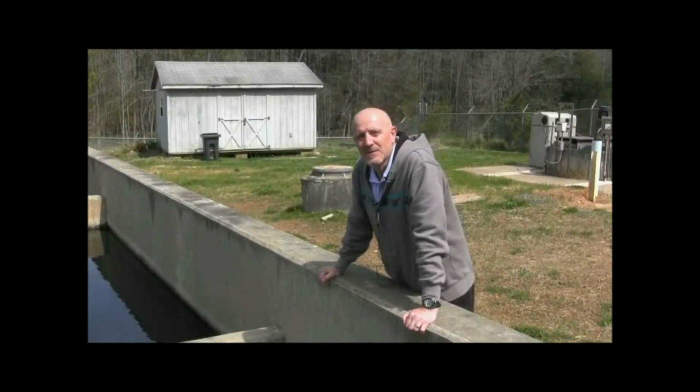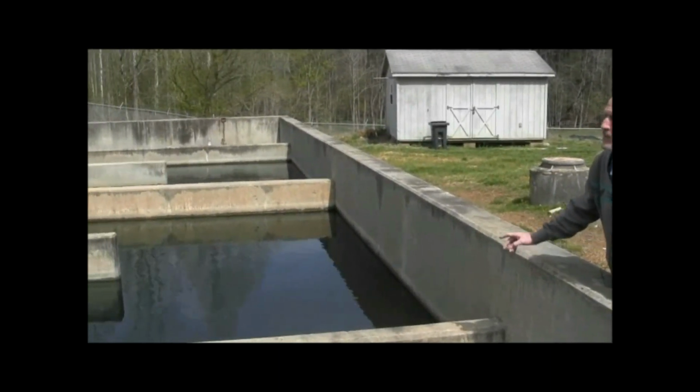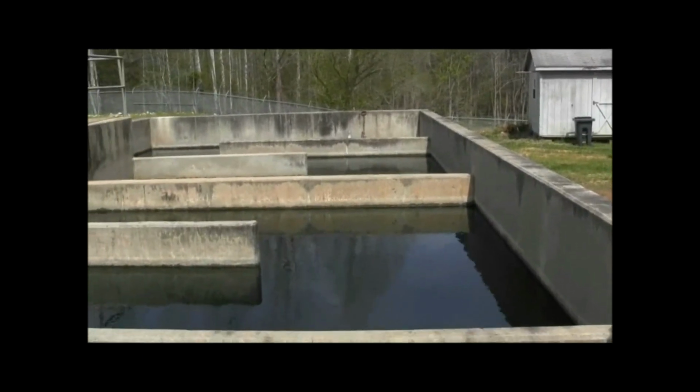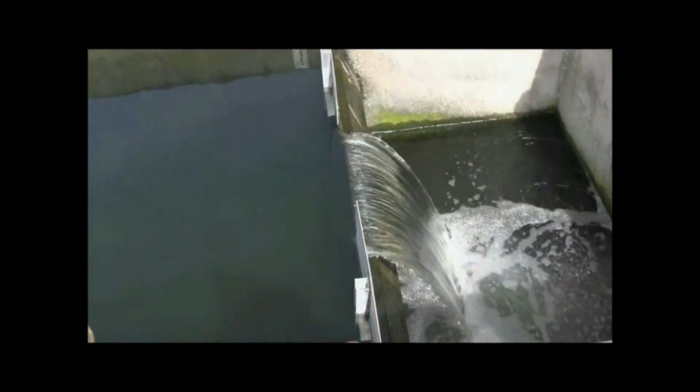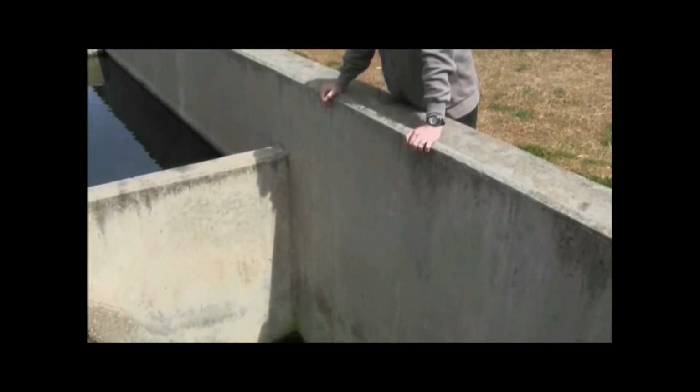After the water goes through filtration, it comes to the chlorine disinfection. The chlorine is added at the head of the tank, flows through the serpentine tank, allowing time for the chlorine to disinfect. After that, it flows over a weir, and the chlorine is removed before going to the river.